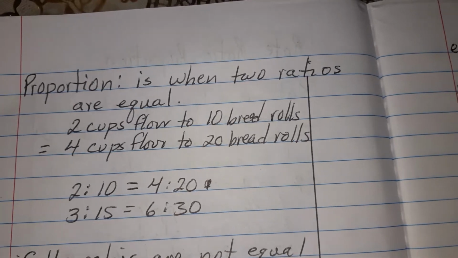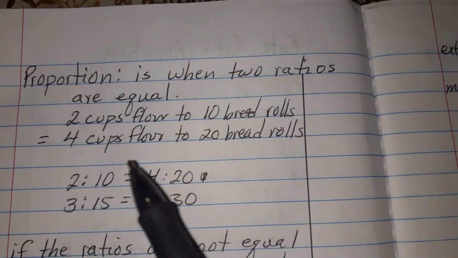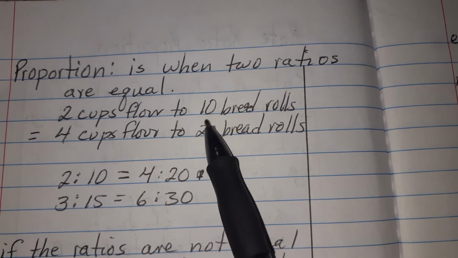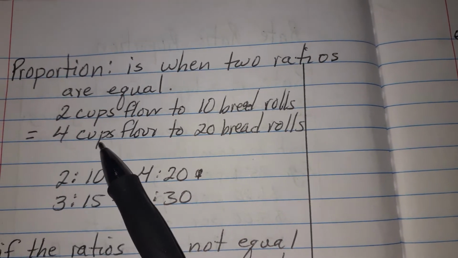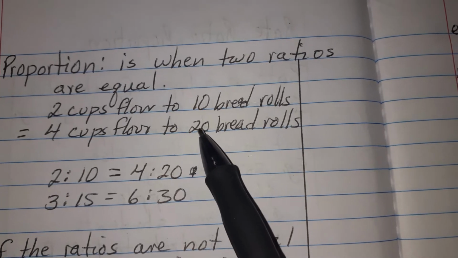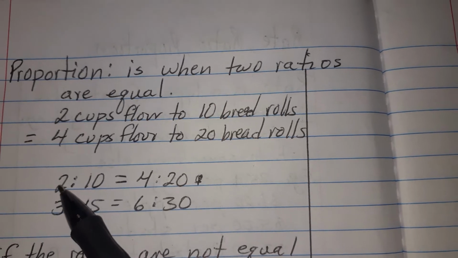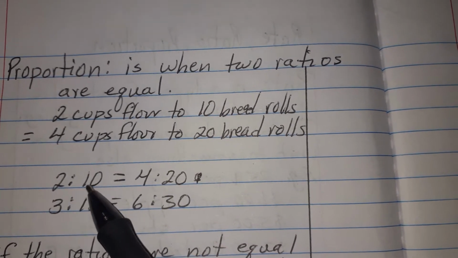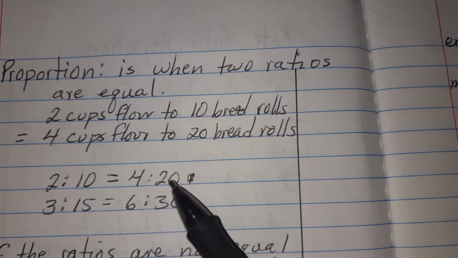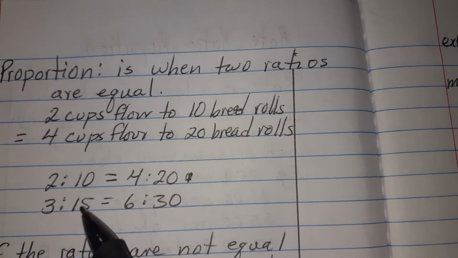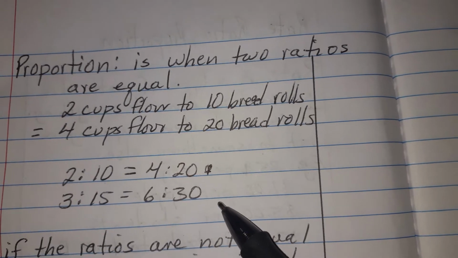The meaning of proportion is when 2 ratios are equal. For example, you use 2 cups of flour to make 10 bread rolls. So that would be equivalent to 4 cups of flour to make 20 bread rolls. Now how can we write it? We can say 2 to 10, we use the colon, is equal to 4 to 20. Or we can say 3 to 15 is equal to 6 to 30.